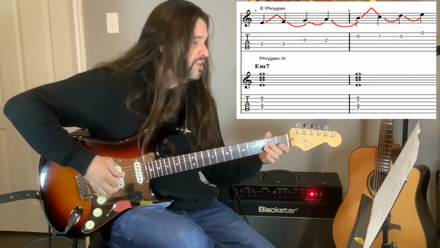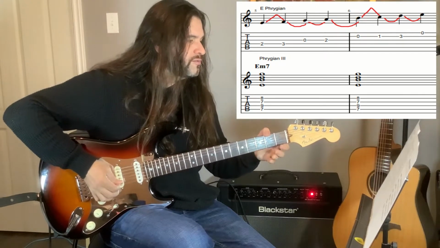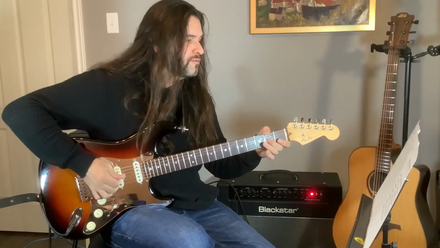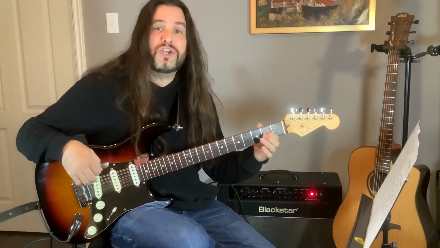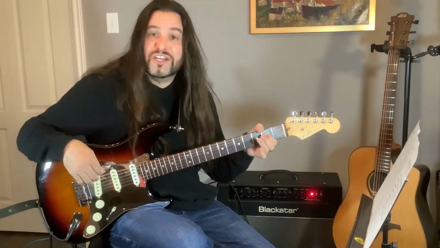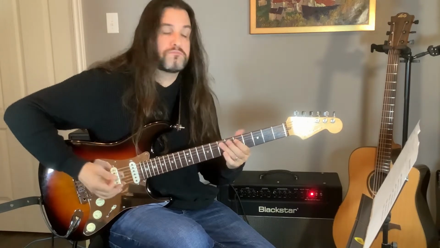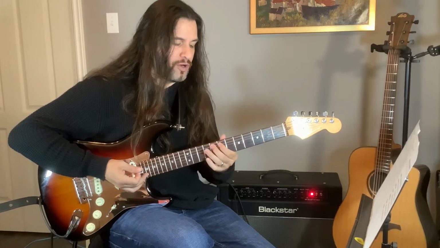So we start on the E here. And you can find this mode, for example, in Spanish music, but also, for example, heavy metal or metal parts of songs.